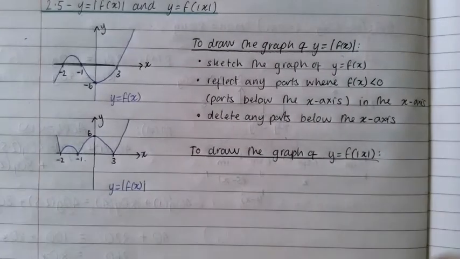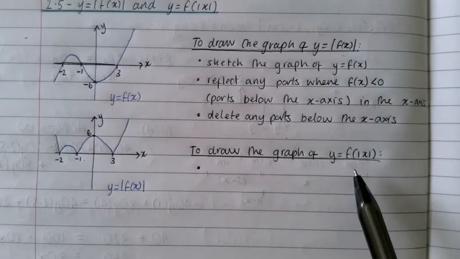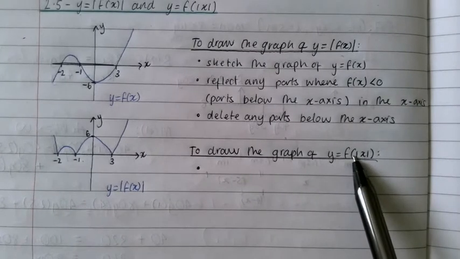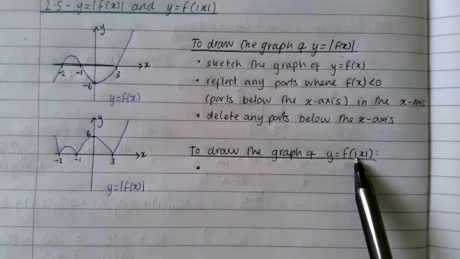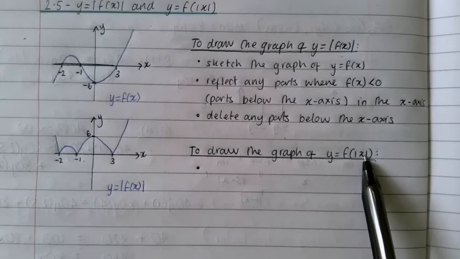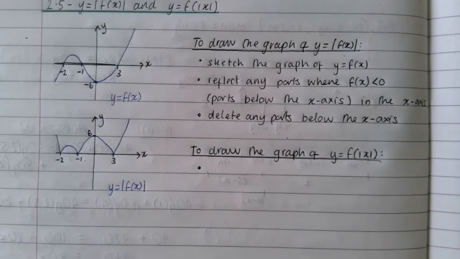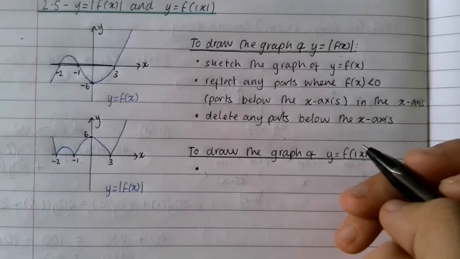So we're going to follow two steps here. Actually, before we write the steps down, we can think about what this shows. So this time we have the modulus of x. So any negative x values are going to be made positive. They have to, because we can't have any negative values of x.